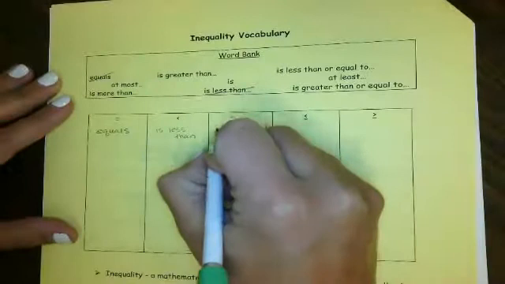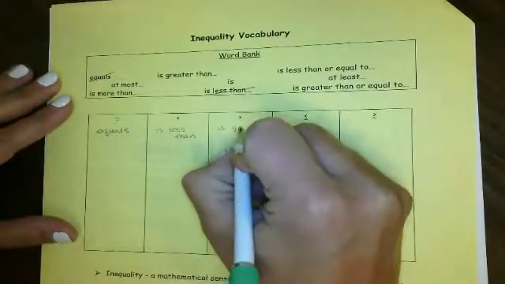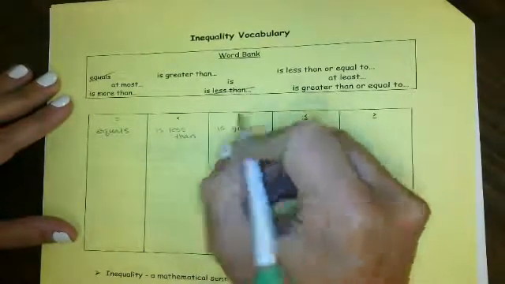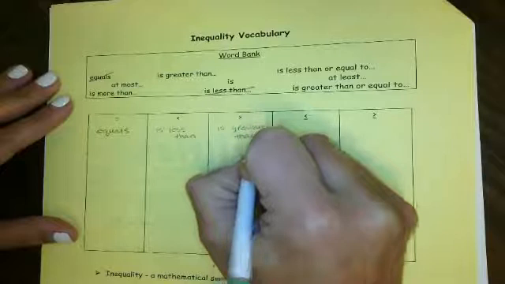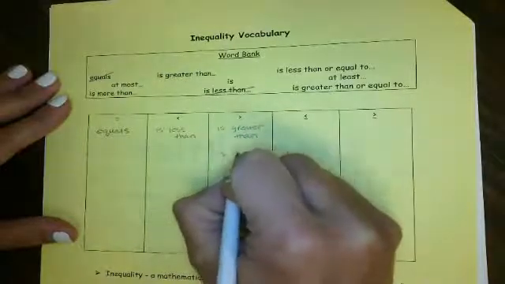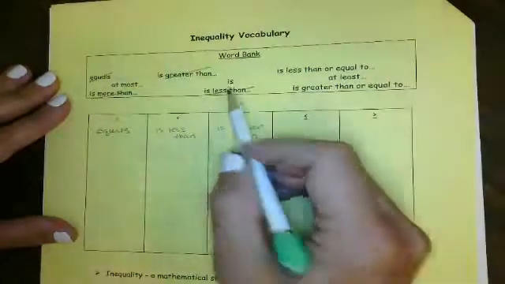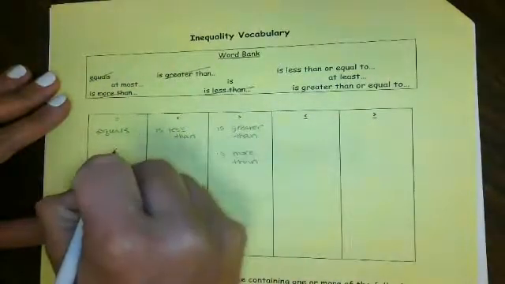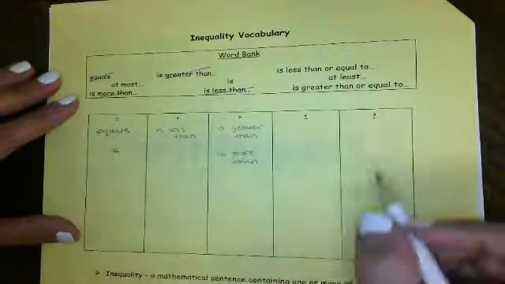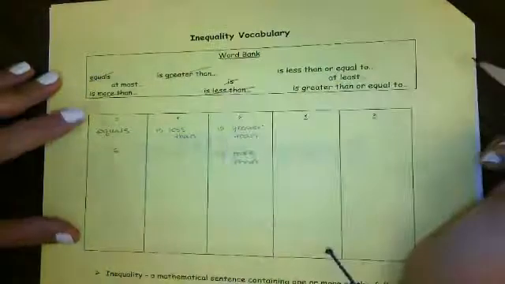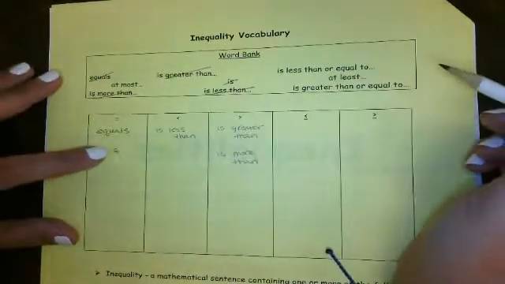So then obviously this symbol is going to be is greater than or is more than. Okay, so we're going to put those two there. The word is represents equals, and actually you might not remember, but we did some examples with that. So when you see is, that represents equals.